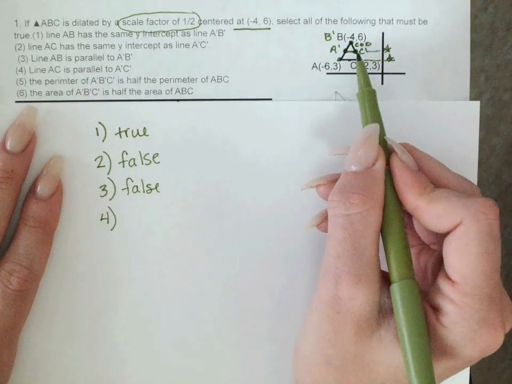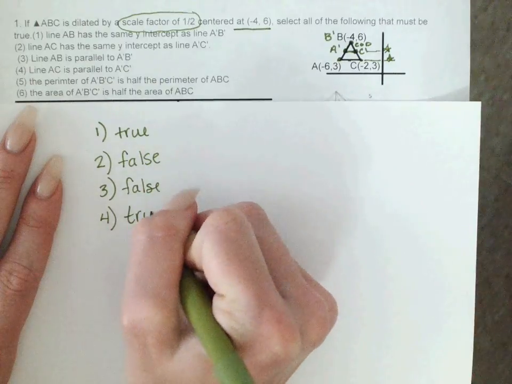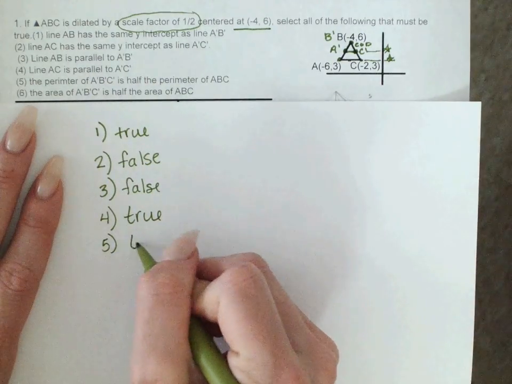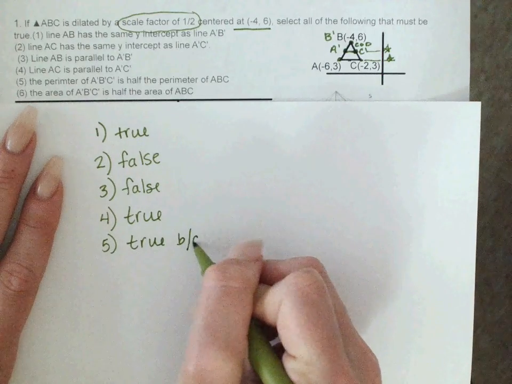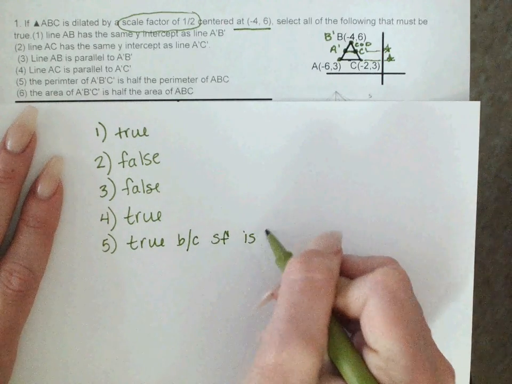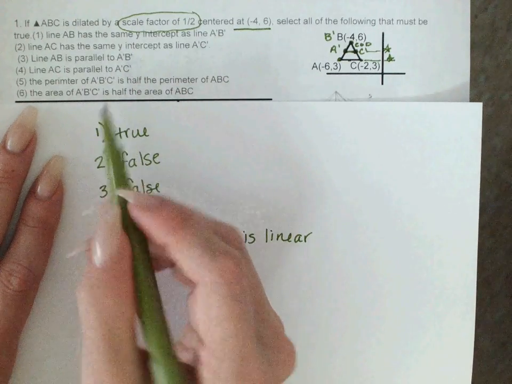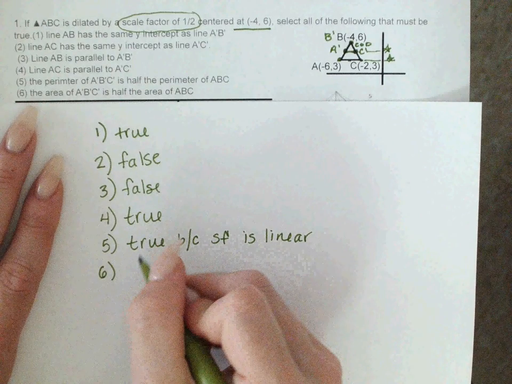Number 3 says AB is parallel to A prime, B prime. That's obviously not true. They're the same line. They're only parallel if one is here and the other one is shifted down or up. So that's going to be false. 4 says AC is parallel to A prime, C prime. I can see that it did move up and it would be parallel, so that's true.